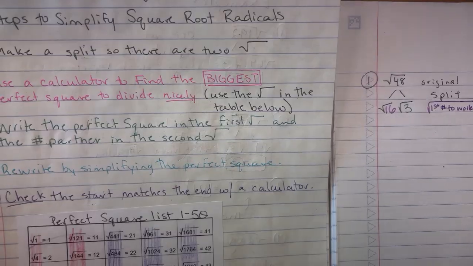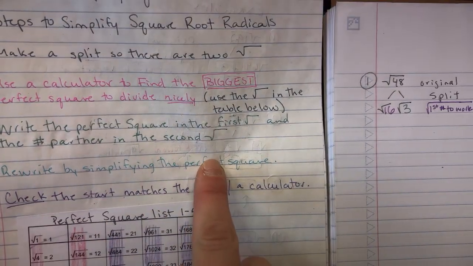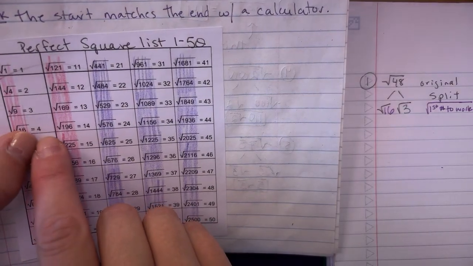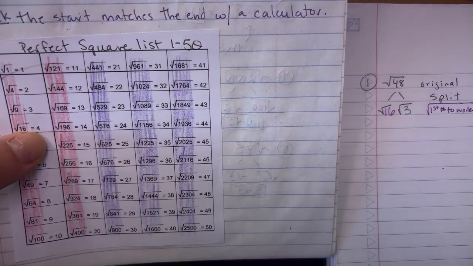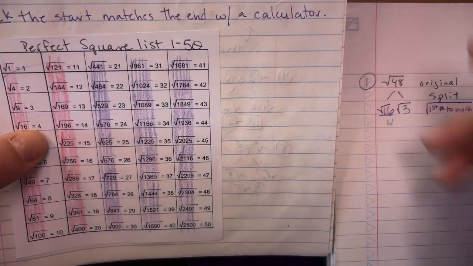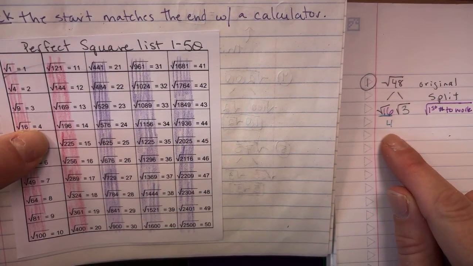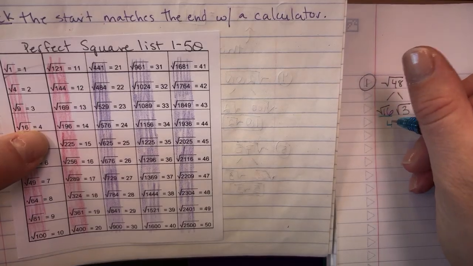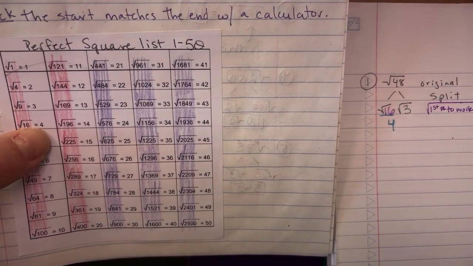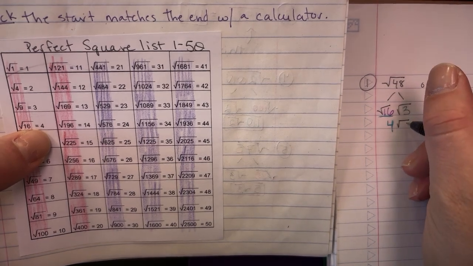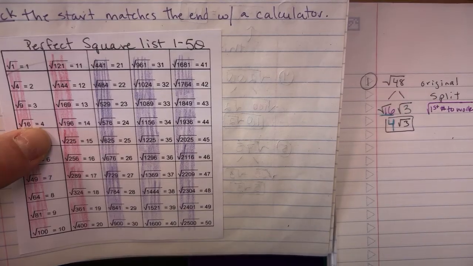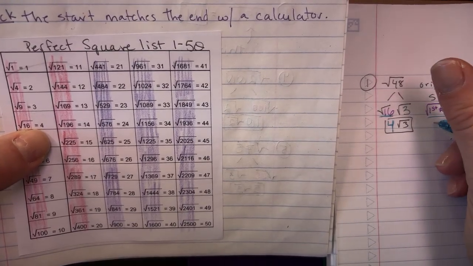Our next step is to rewrite by simplifying the perfect square. What's nice is when we simplify the perfect square, it's already written right here next to us, right? So this 16, when I square root it, becomes a 4. Notice the house, or the square root symbol, is gone. Big mistake is writing it again, so don't be that person. And then we have square root 3. That does not change.